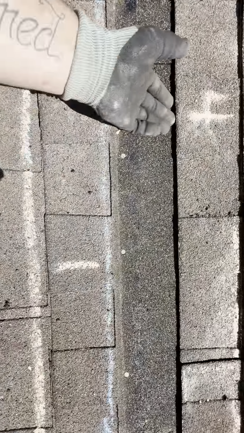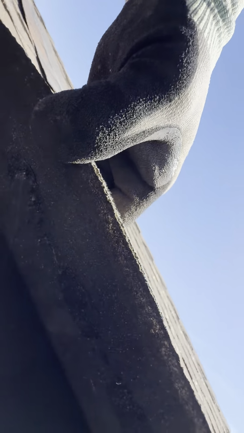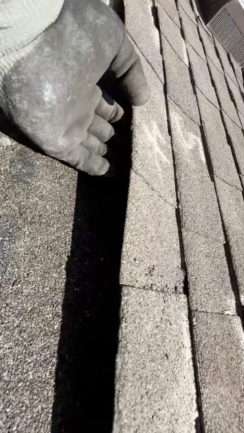There's the mat. Okay, let's do this. I'm gonna lift shingle 4 up because it is now damaged. Look at that. That's material transfer at its finest right there. All the way down the shingle. Look at that. Mat transfer. Now, I wanted to show you this.